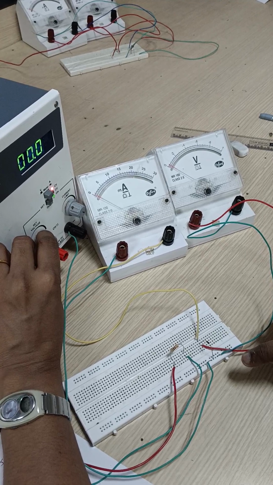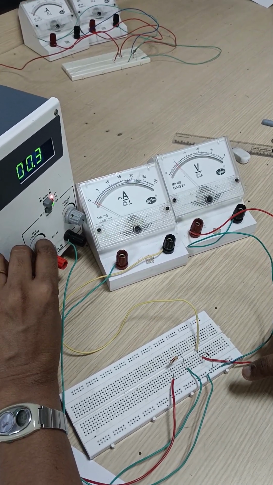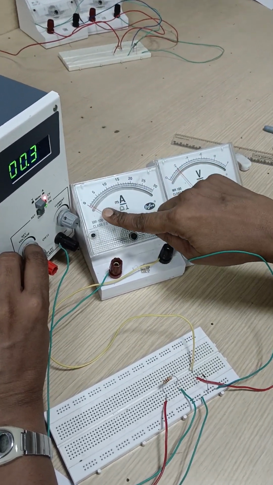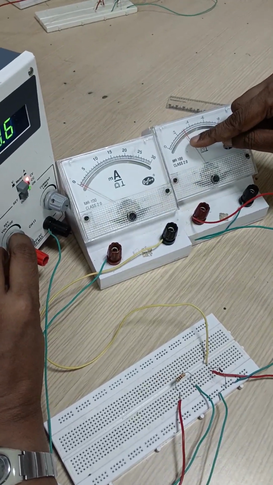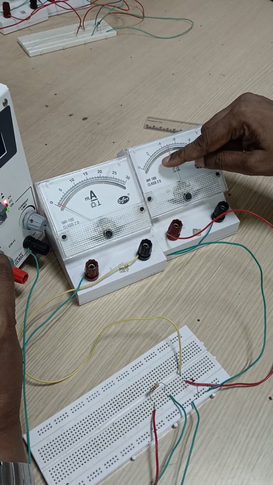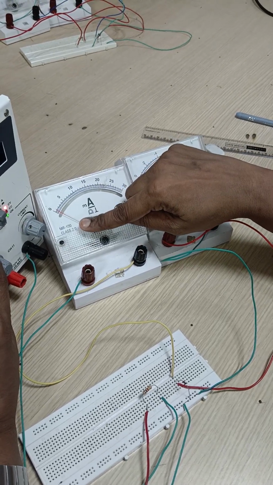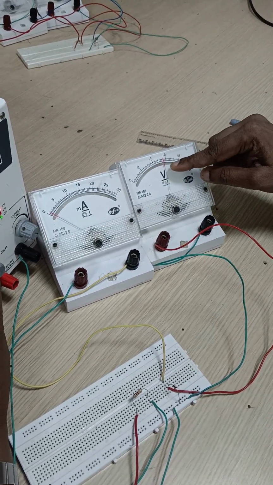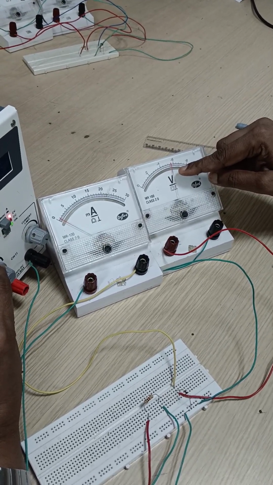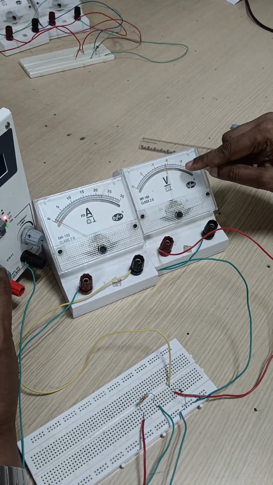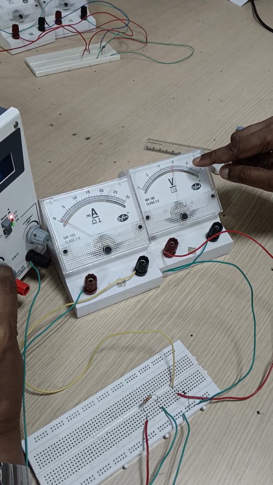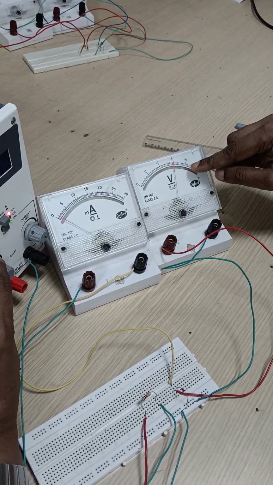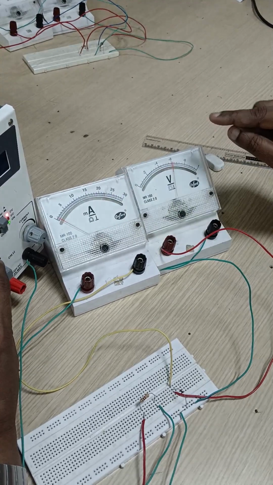So if you see here, when we increase the voltage, the current is initially 0. At 0.2 volts, 0.3 volts, 0.4 volts, up to 0.5 volts the current is 0. Now when it is 0.56 volts, the current is 0.1 milliamp. Around 0.6 volts across the Zener diode, the current is now 2 milliamps.